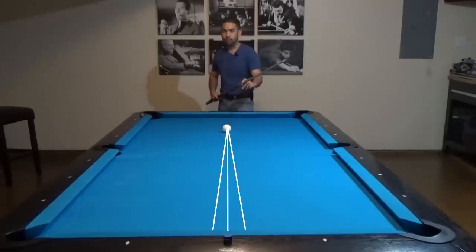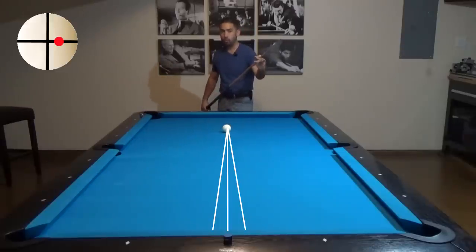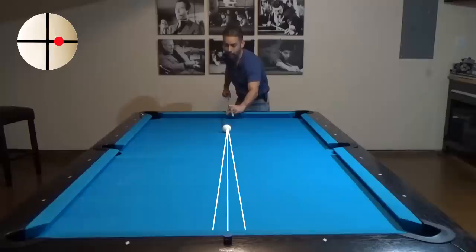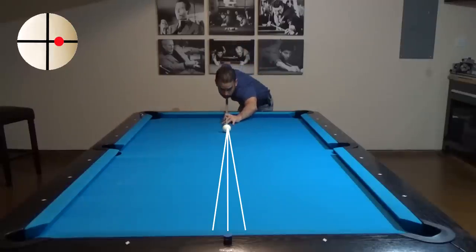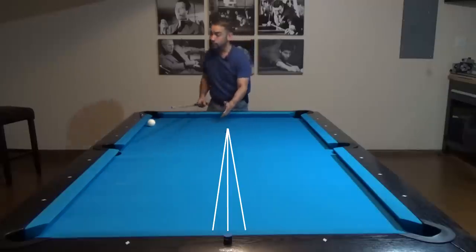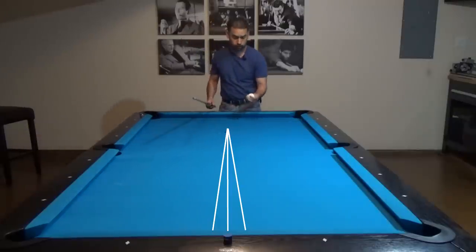In this first attempt, I'm going to use 1 tip's worth of right hand English using backhand English. I still start at the center of the cue ball to see that I'm on target, and then I'm going to move my grip hand to apply 1 tip's worth of right English, and let's see where I hit on the rail. And you can see pretty much straight on target.